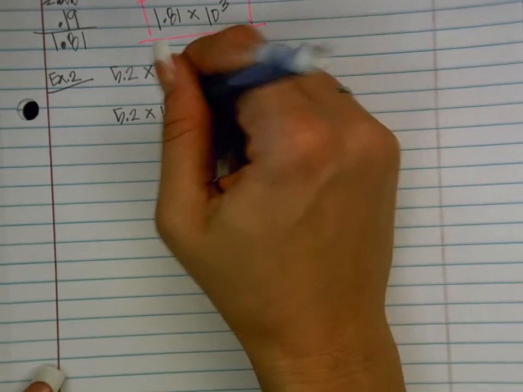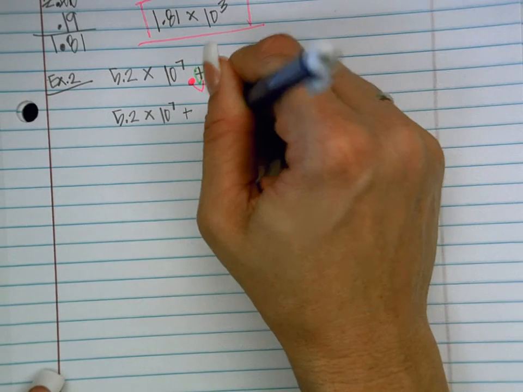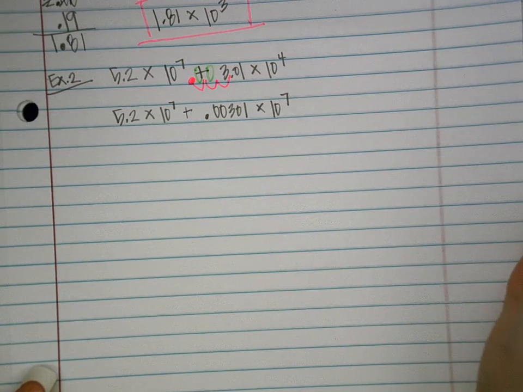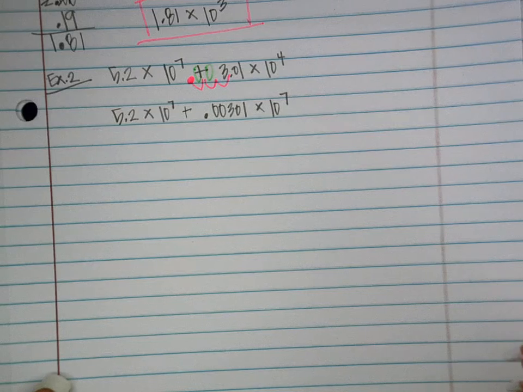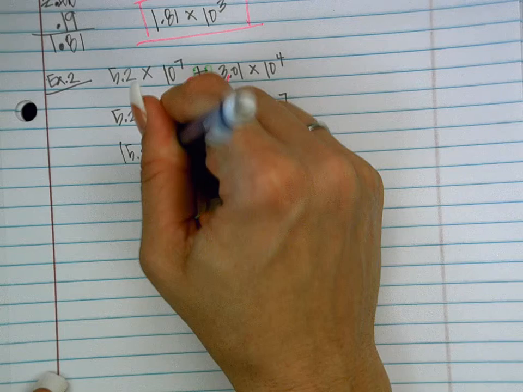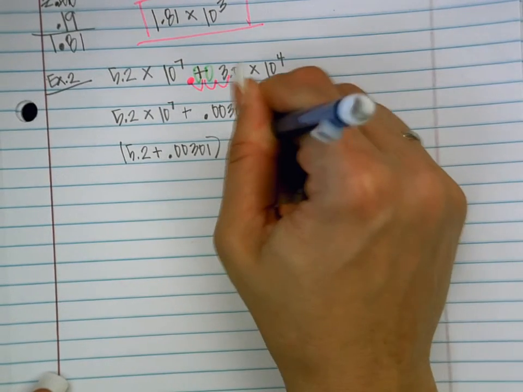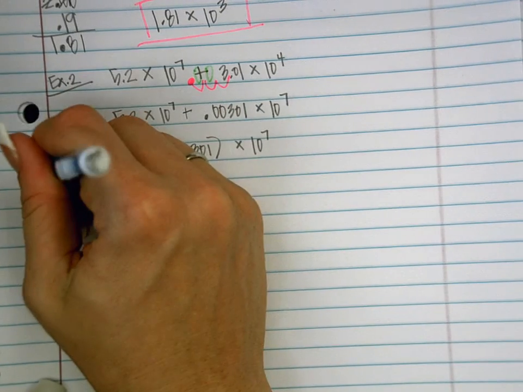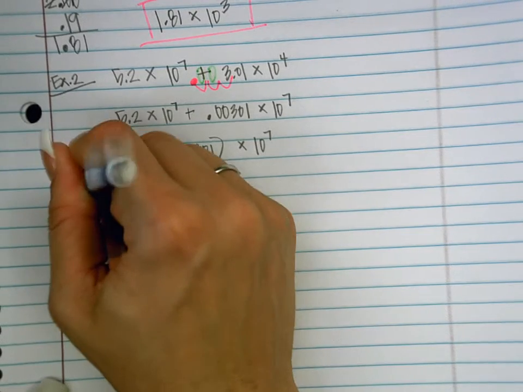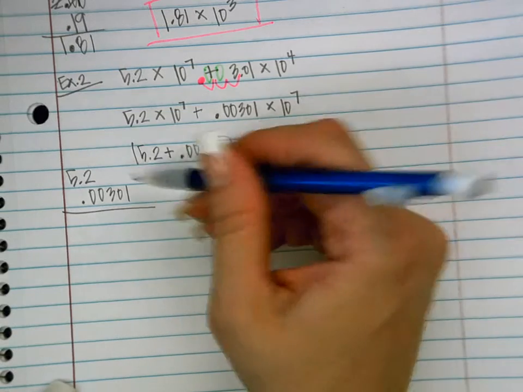So I'm just going to rewrite this. So plus 0.00301 times 10 to the 7th. Now, what am I going to do? Actually add them together. So we're going to do 5.2 plus 0.00301, and it's still times 10 to the 7th power. If you line these up, remember, we always line up the decimal place when you're adding. So 0.00301. Add those together. What's missing here?